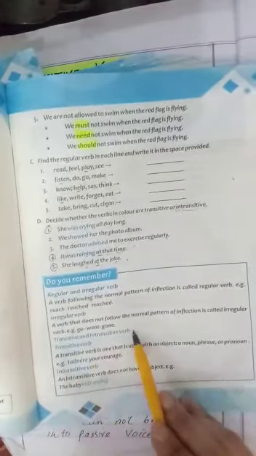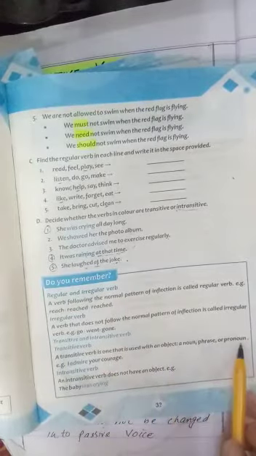Okay. Transitive, intransitive. A transitive verb is one that is used with an object, for example a noun phrase or pronoun. For example, I admire your courage. I is subject, admire is verb, and your courage is noun phrase. That's why admire is a transitive verb.